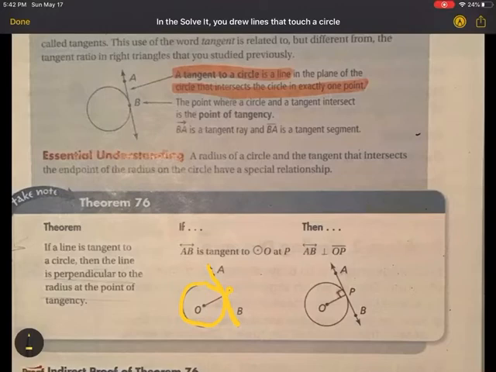Anytime a line touches the circle at a point P, that line is always going to be perpendicular to the radius of the circle. If it's perpendicular to that radius, it means exactly at the point of tangency there will be a 90 degree angle. So I repeat, anytime there's a tangent line, it's perpendicular to the radius of the circle, and at the point of tangency there will be a 90-degree angle.